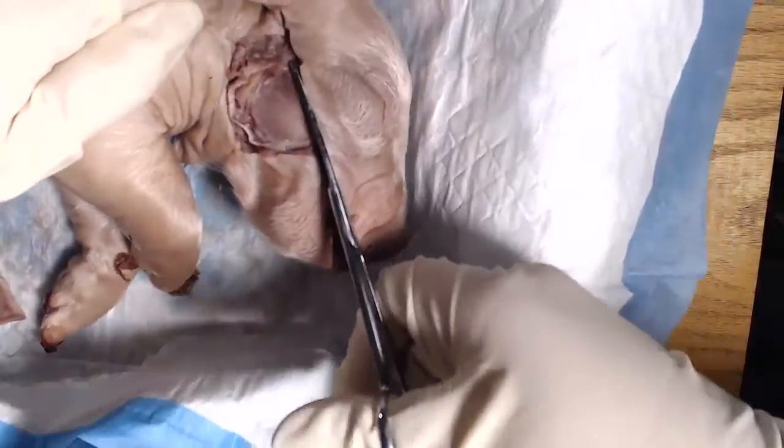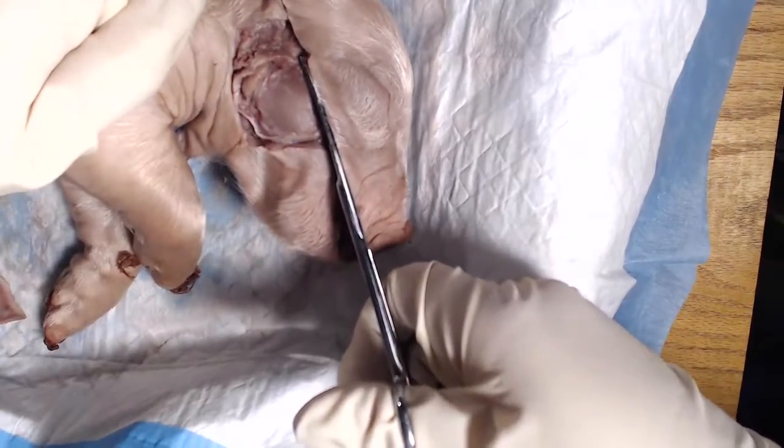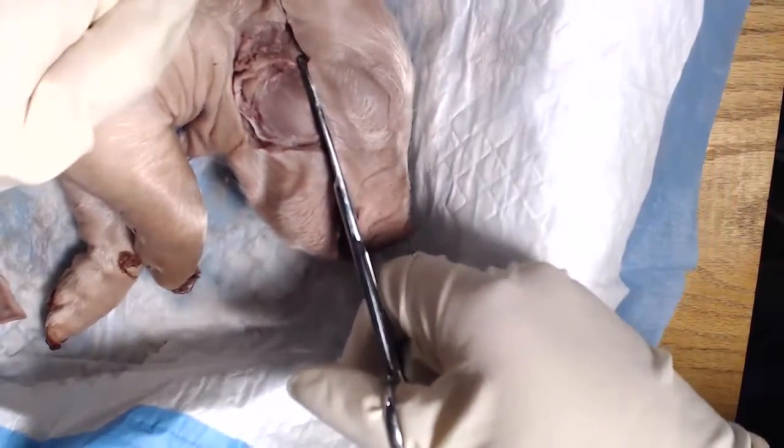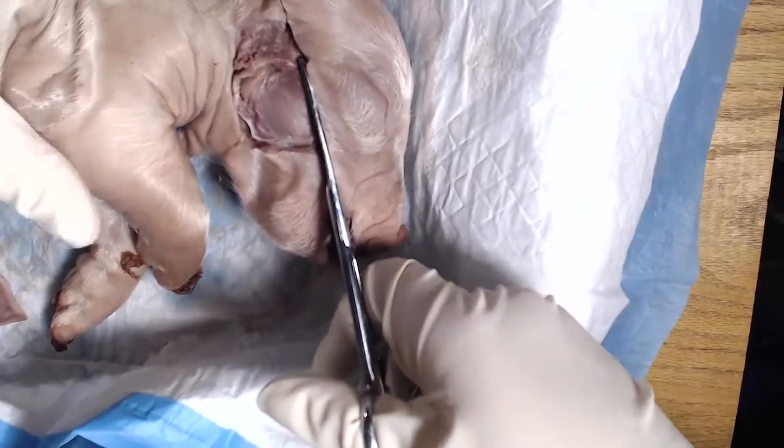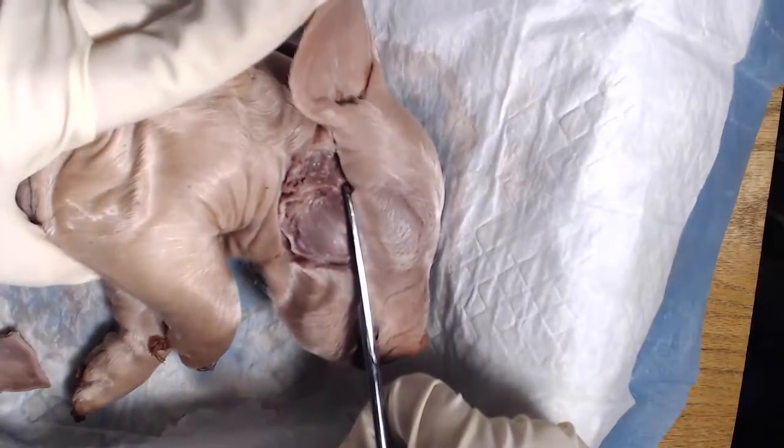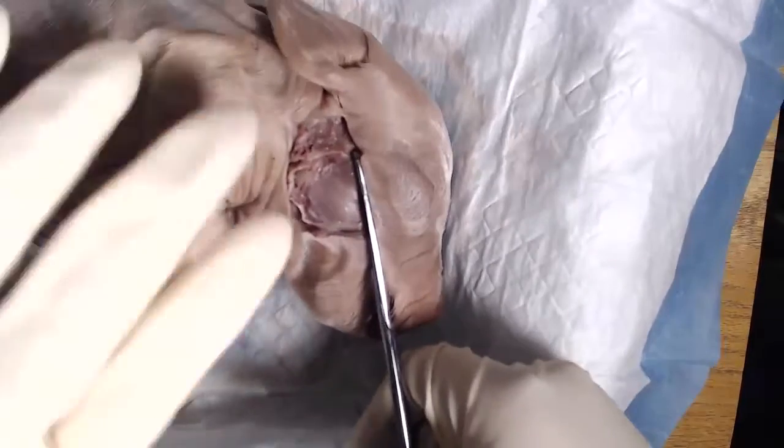All right, so I'm under the muscle and the bone here with this, and I'm about to make my cut through the bone. And you can see how my scissors are pointing towards the pig's ear. Okay, so that's the trajectory you want.